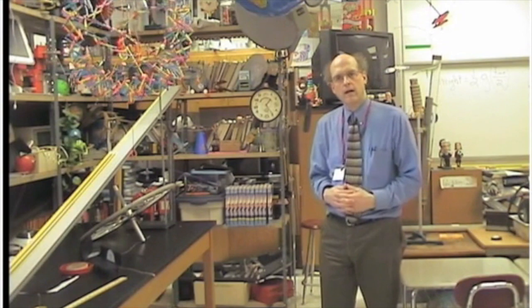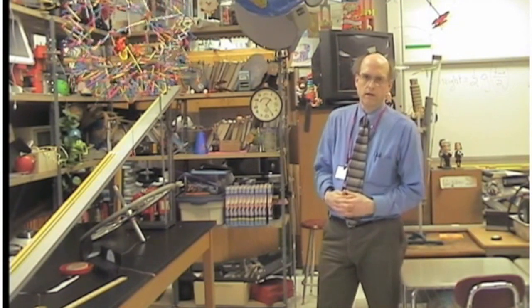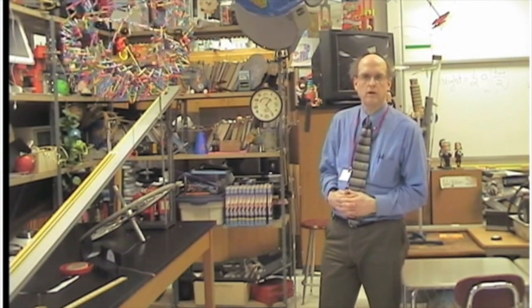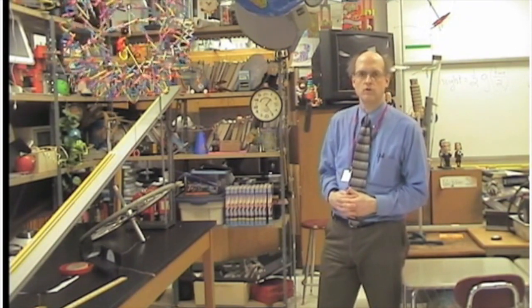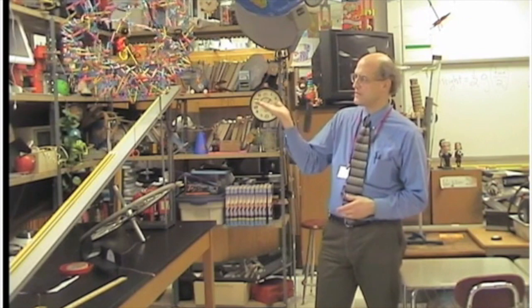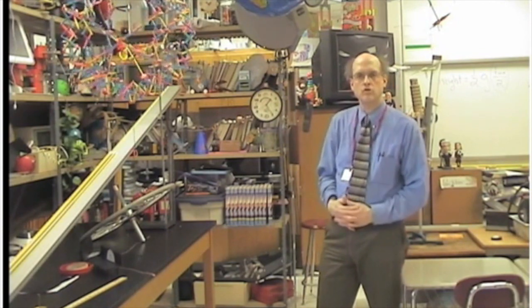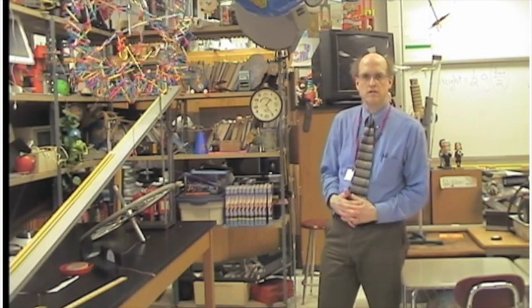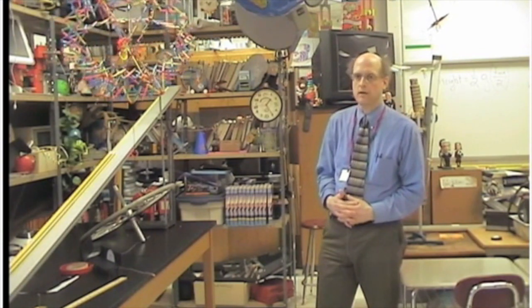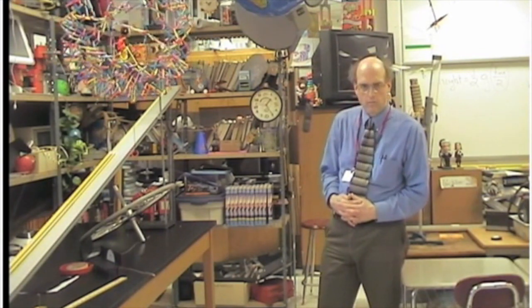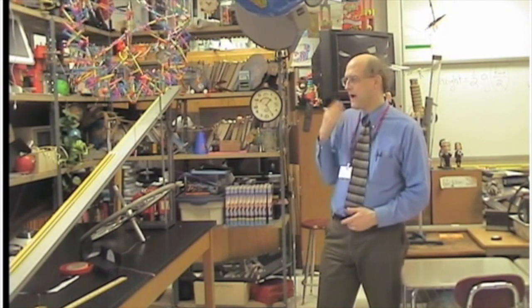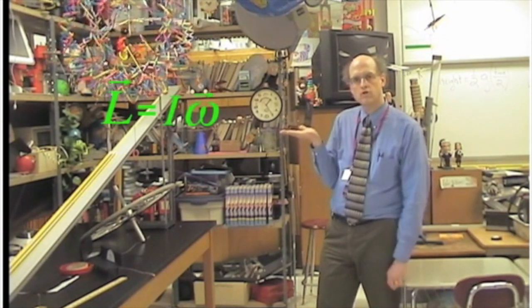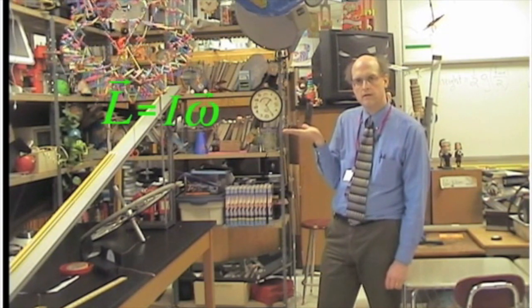Now let's take a look at the relationship between net torque and angular momentum. Recall that I had to exert a net torque on the sphere in order to change its angular velocity and its angular momentum. So let's go back to the first equation I displayed.